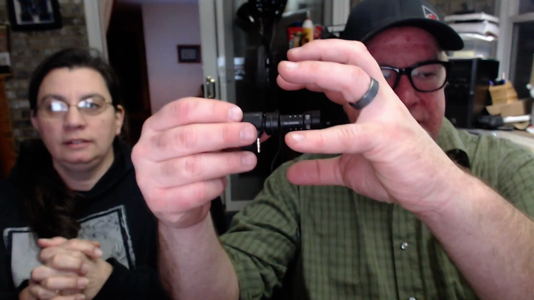What a dead cat is, guys, is a windscreen, and it looks like a cat. It's a big fuzzy ball, like a tribble. It fits on here and goes poof. And what it does is it cuts down on the wind noise.